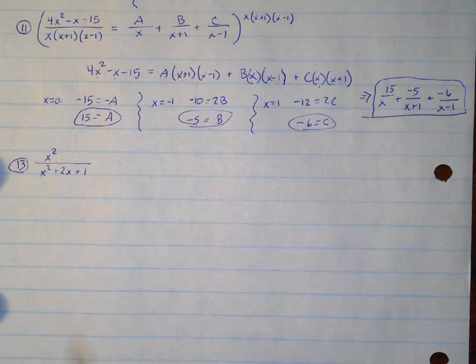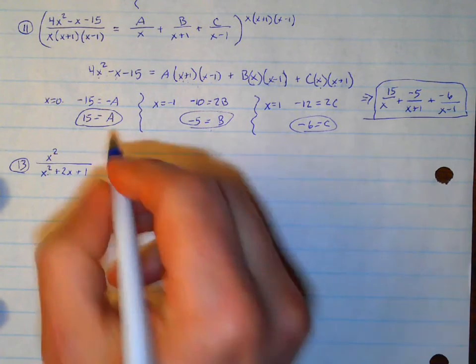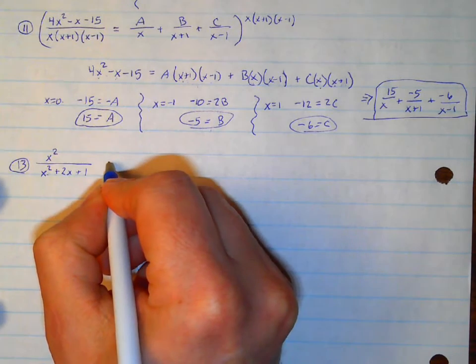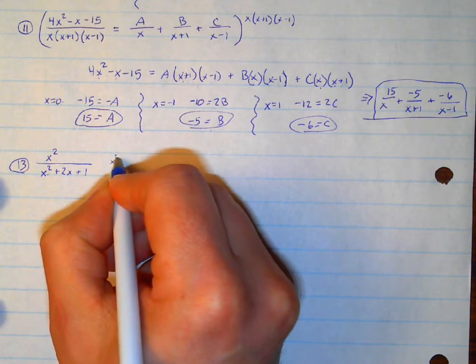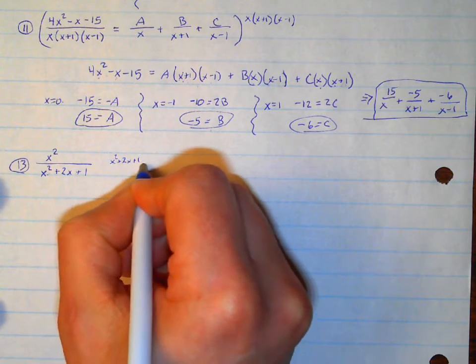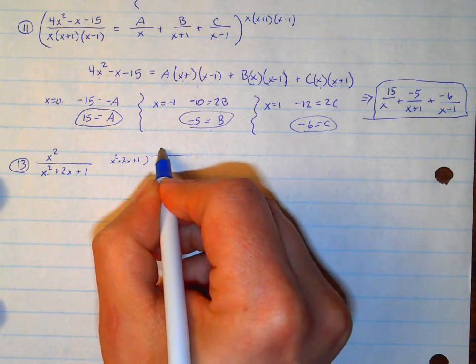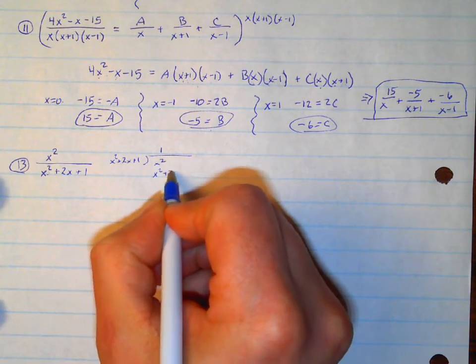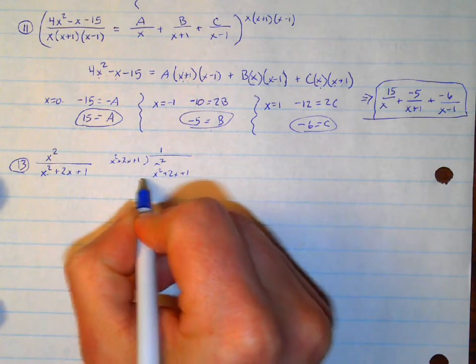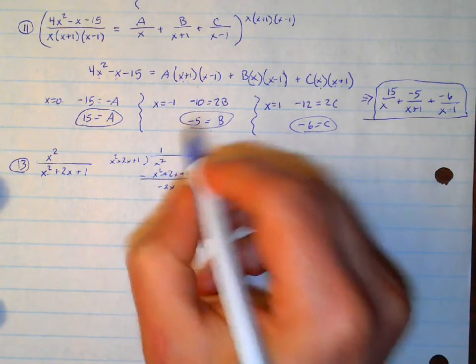Number 13, okay, notice that this isn't lower on the bottom, right? So I have to divide here. So how many times will this go into that? 1 time, right? So I'll have x squared plus 2x plus 1. Draw the line, change your sign, so I have negative 2x minus 1 as the remainder.